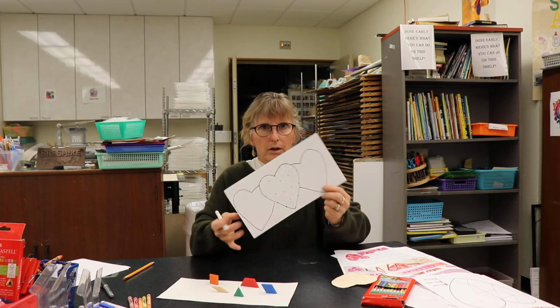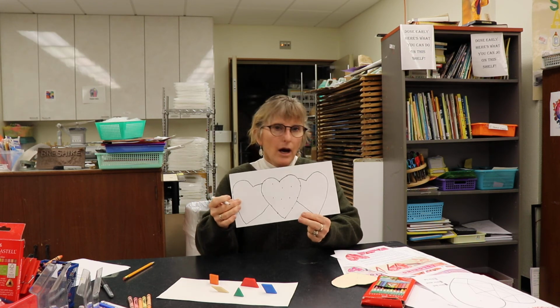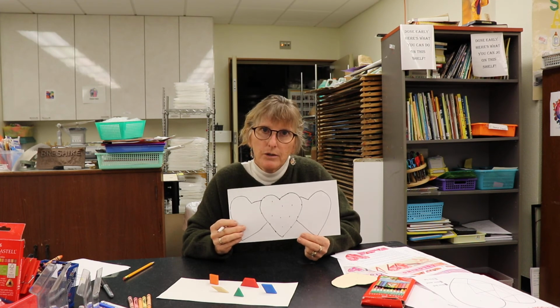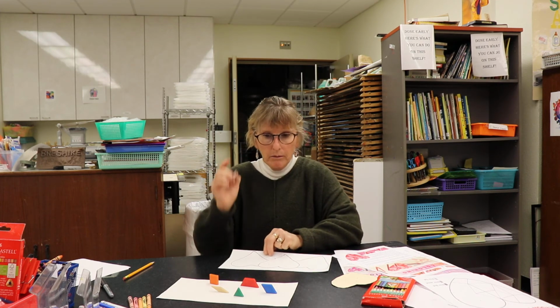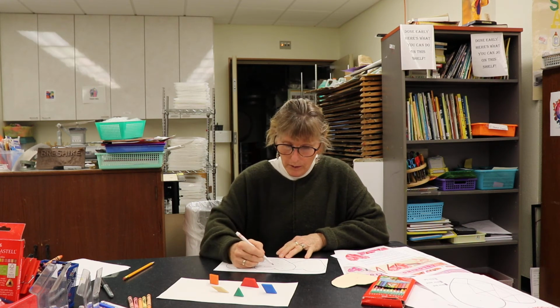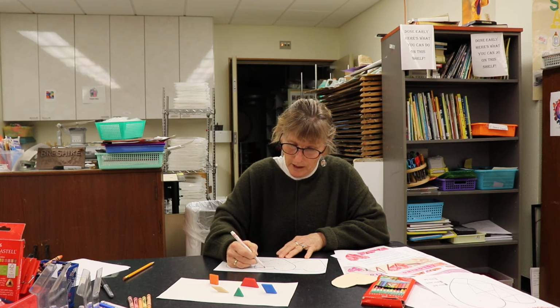And you're going to do that with all of your hearts, but you can just start with one. Now, in order to make irregular or regular polygons, you're just really going to connect your dots. Remember, they have to be straight lines, so you certainly can use a ruler if you need to, but otherwise you're just going to connect the lines to see what type of shapes you're going to get.